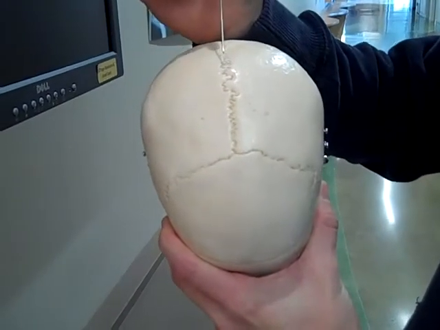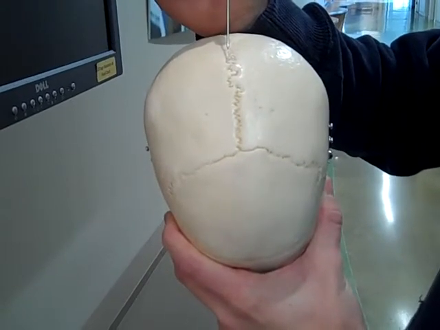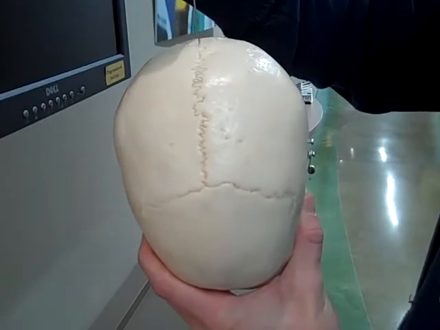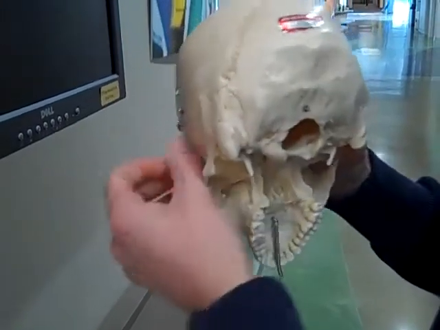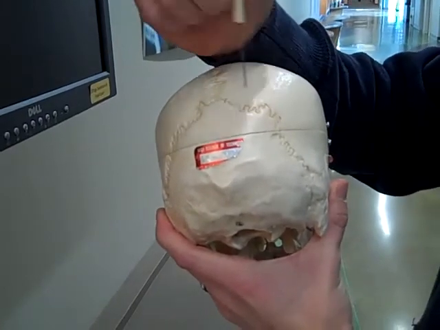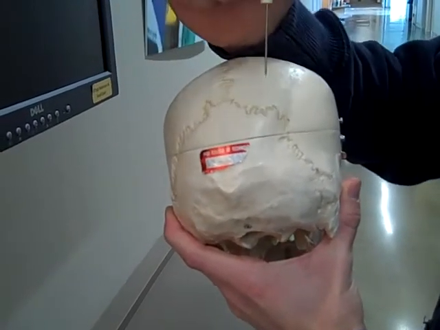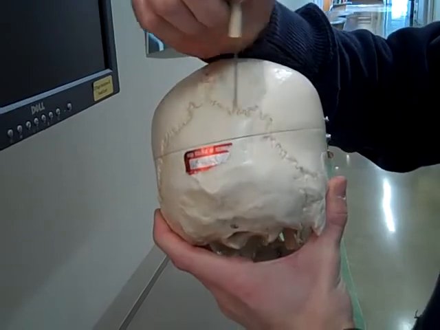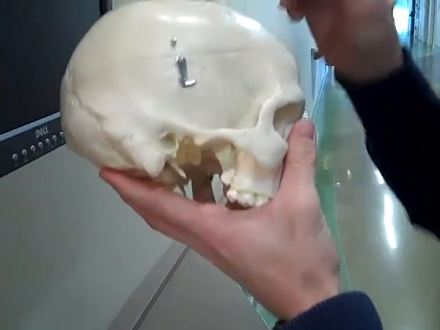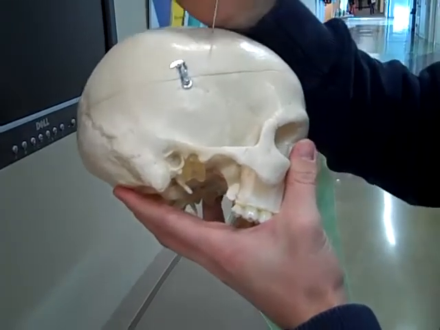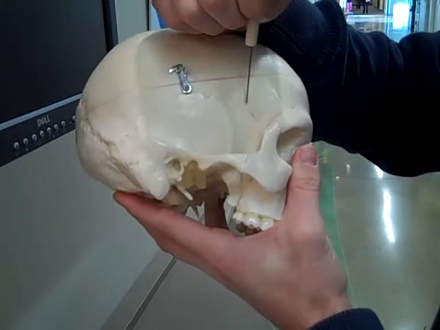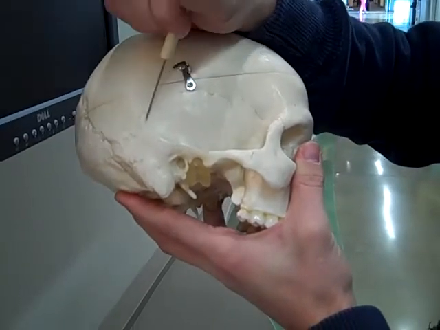And then separating the 2 parietal bones, we have the sagittal suture, which runs down the length of the skull. And then in the back, which separates the parietal bones from the occipital bone, we have the lambdoid suture. And then on the left and right side of the skull, separating the parietal bone from the temporal bone, we have the squamous suture, which is right here.